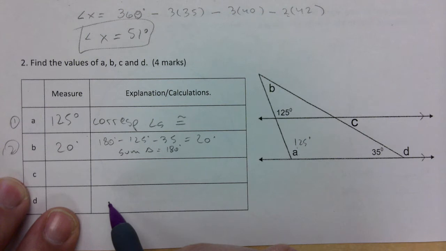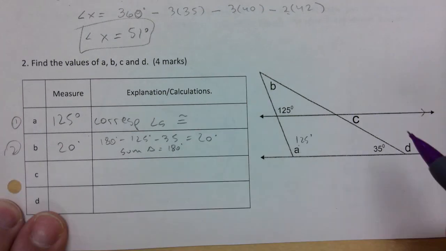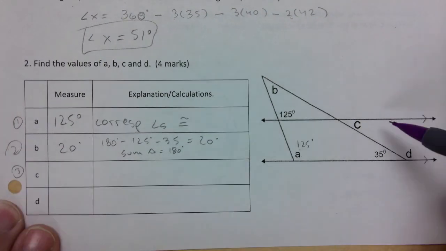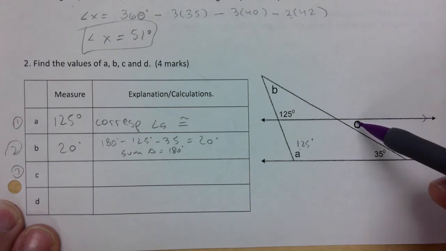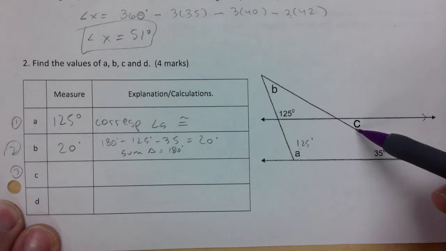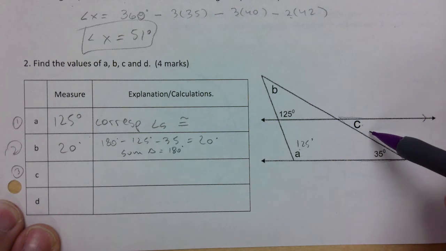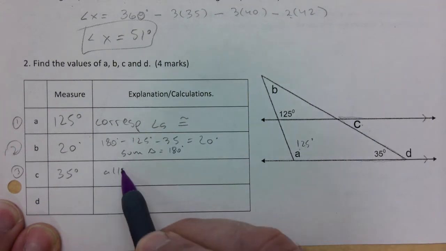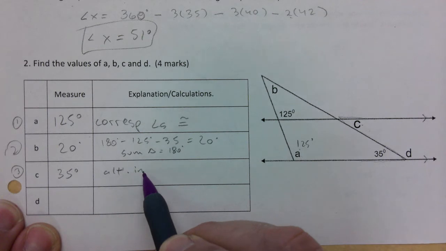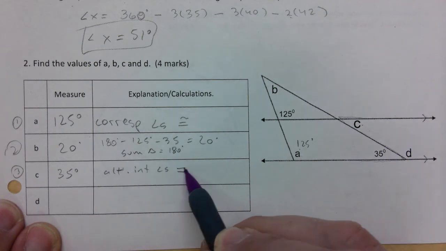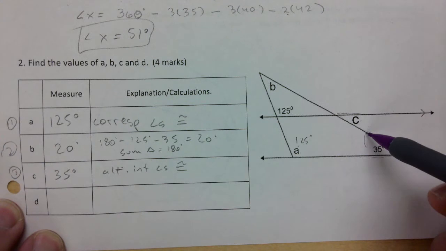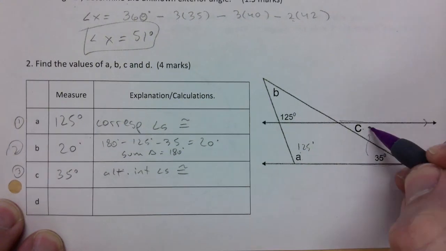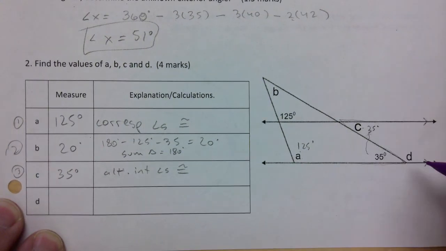C can be done next, right? And we know that these are parallel lines. So if you travel here, you go up and then over, they're alternate interior, and we know they're congruent. Alternate interior angles are congruent, right? So that's how you get the 35 in there. And D is a straight angle or consecutive interior to this.